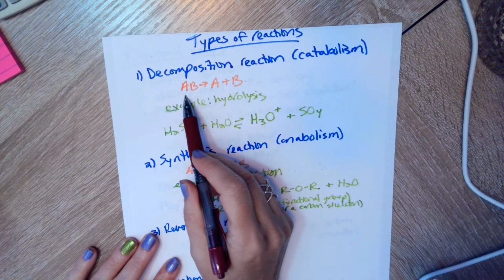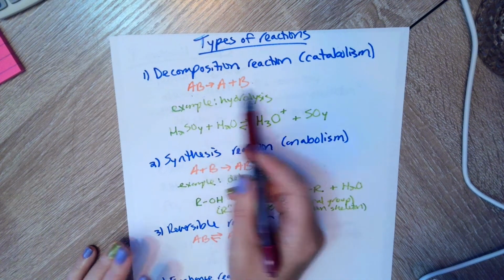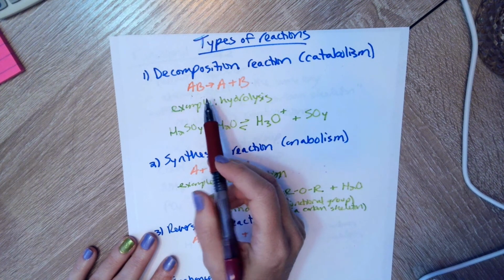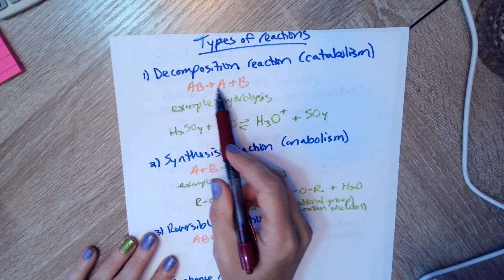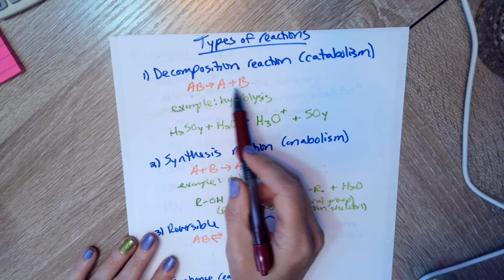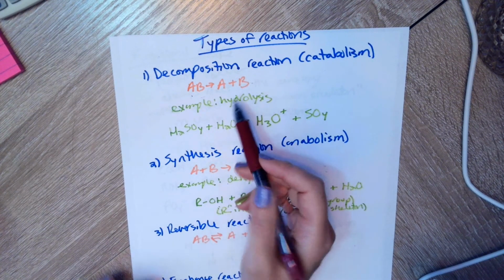The way that would be written, just using AB, just these letters as the example: AB, so together, yields, the reaction going one way here, A plus B. Okay, so breaking it apart.